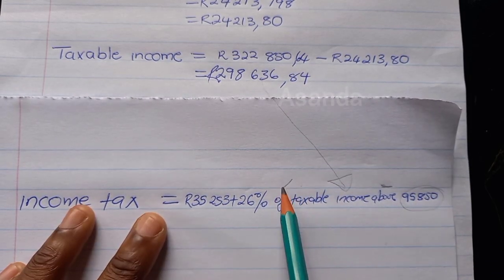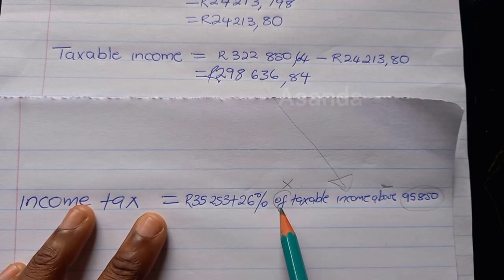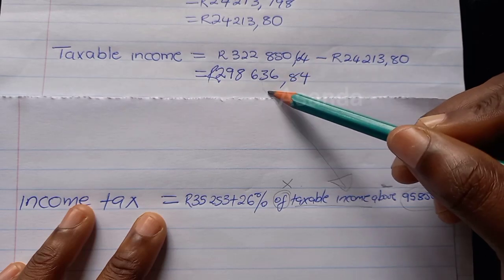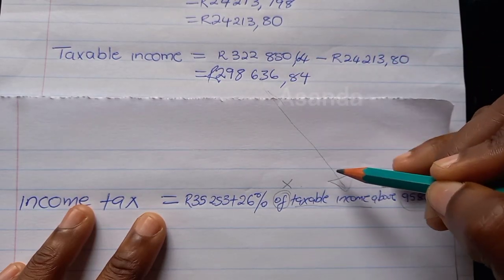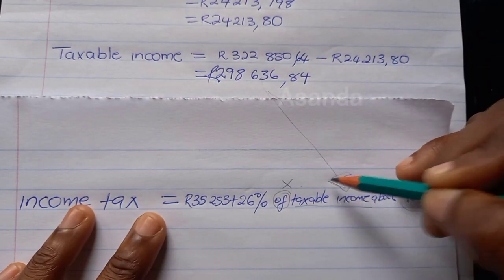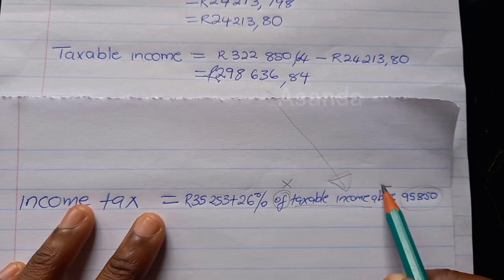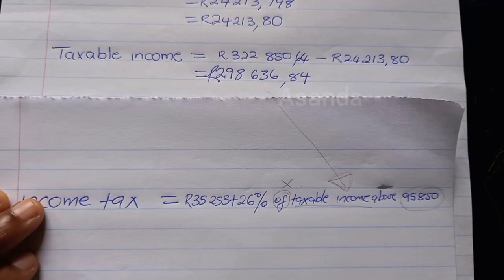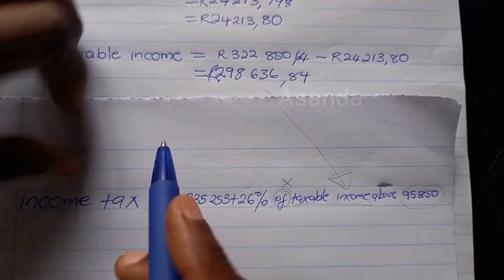So this one is multiply. Instead of of, we're going to say multiply. Instead of taxable income, we're going to take the taxable income for that particular person. And then we are going to substitute it there. And then instead of above, we're going to say minus. Hope this helps. Okay, so let's try it. So here's how you do it.